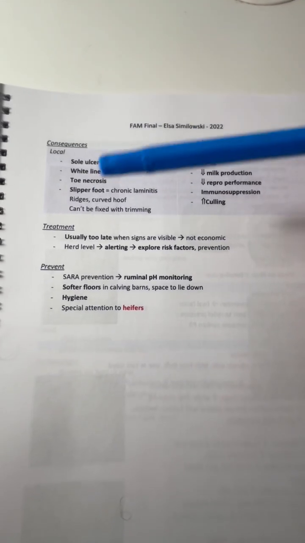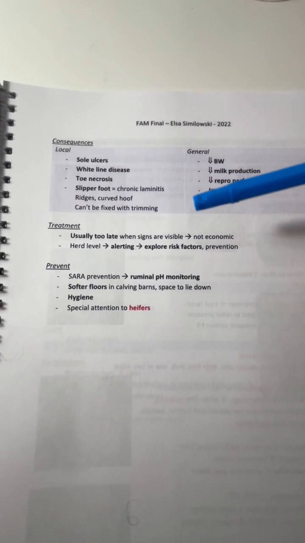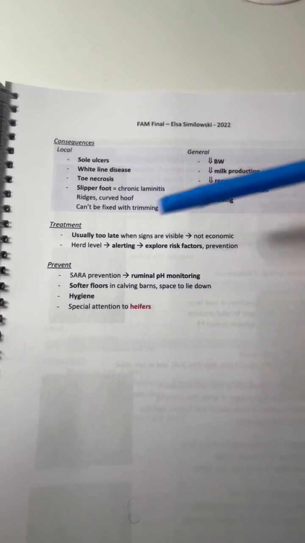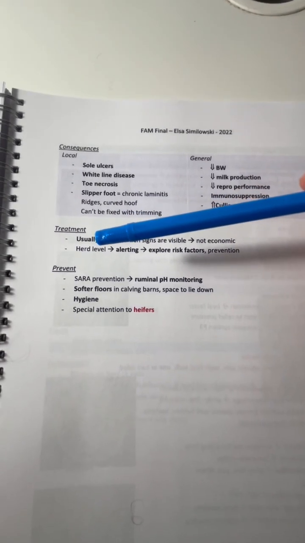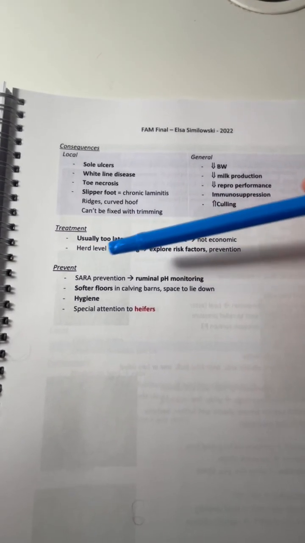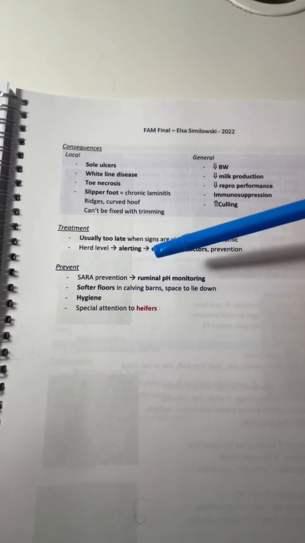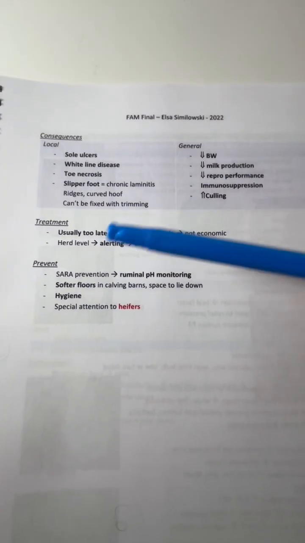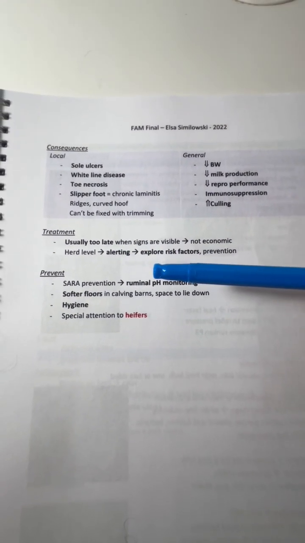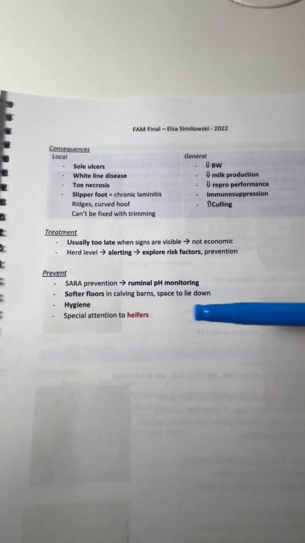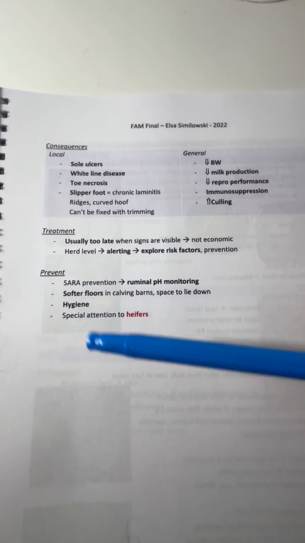For the treatment, it's usually too late when signs are visible, so it's not economic to save this animal. And for prevention, try and prevent subacute ruminal acidosis by monitoring the ruminal pH. And if possible, try and have softer floors in the calving barns and give them space to lie down. Also have good hygiene and pay special attention to heifers.